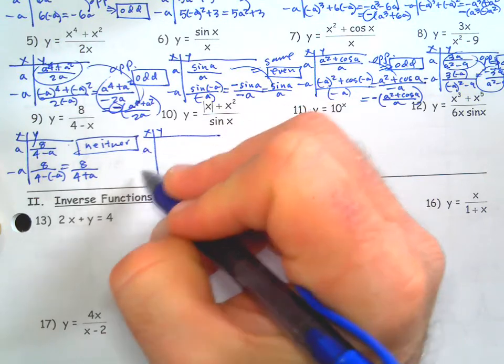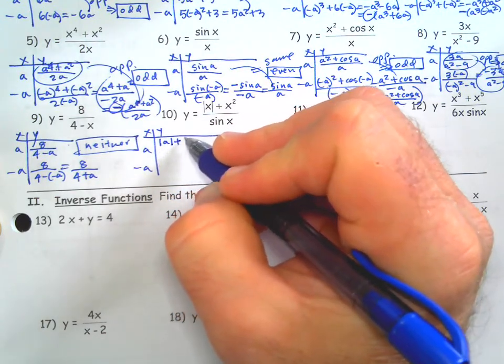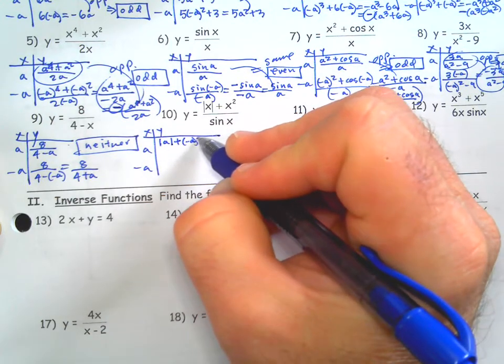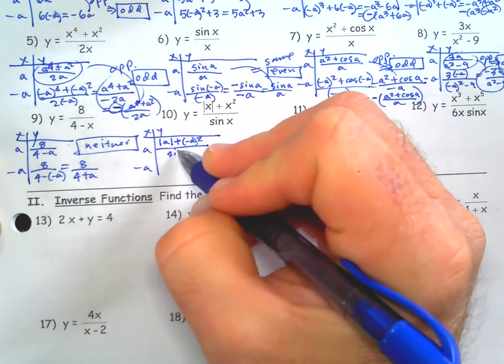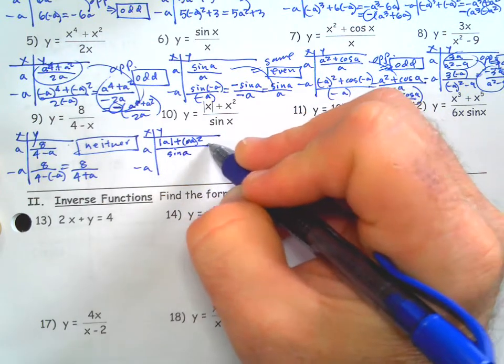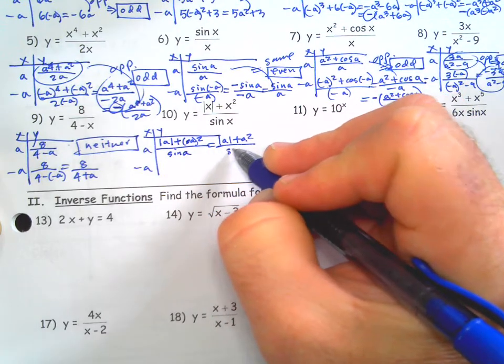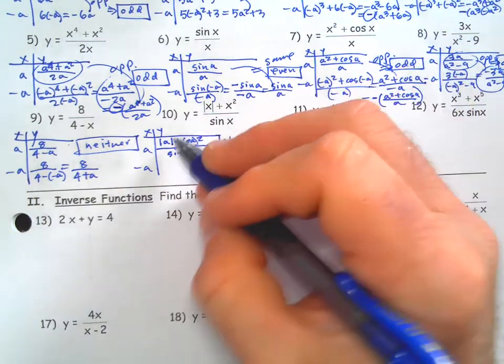xy, a negative a. Now you have to leave these absolute values. You have to. If you get rid of them, you're missing an important idea. That should be positive. So it's going to be absolute value a plus a squared over sine a. All right, I guess I could have just written that to begin with.